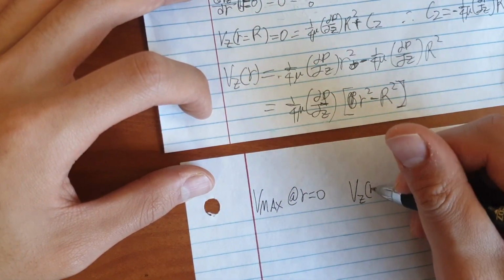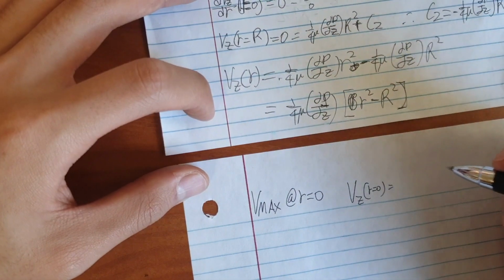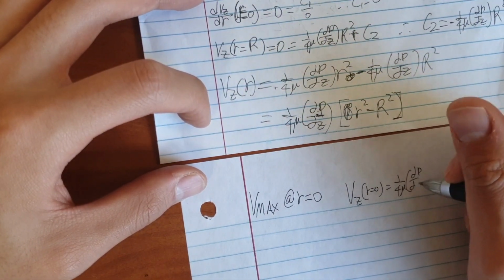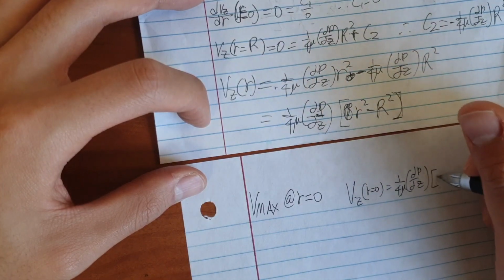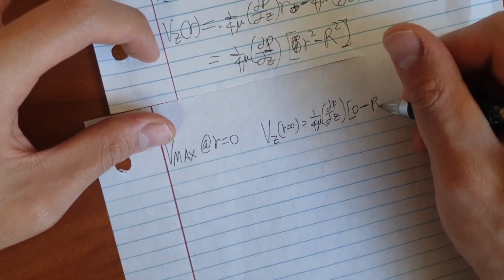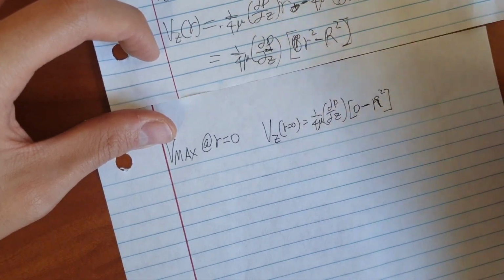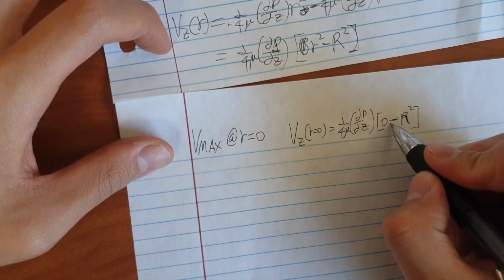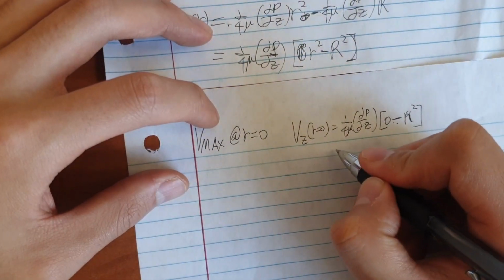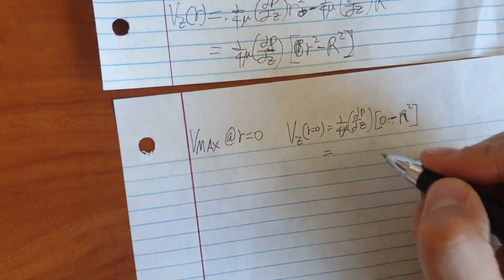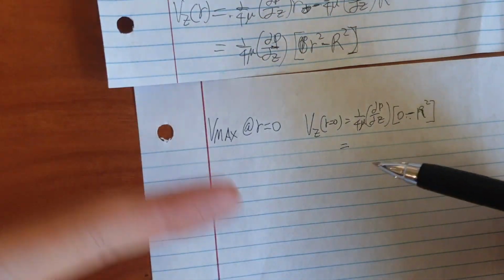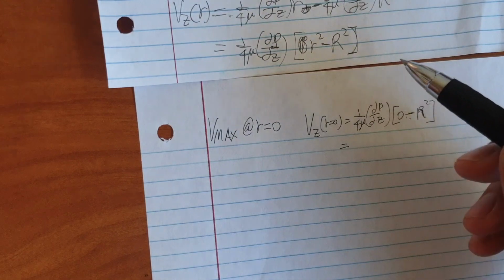So Vz at r equals 0 will give us 1 over 4 mu dp dz times 0 minus R squared. And as I said, dp dz is negative, so these negative signs cancel out. And just by doing that, we'll be able to get the maximum velocity.